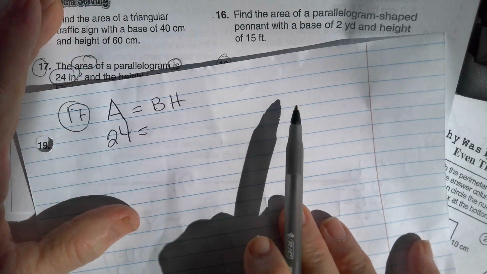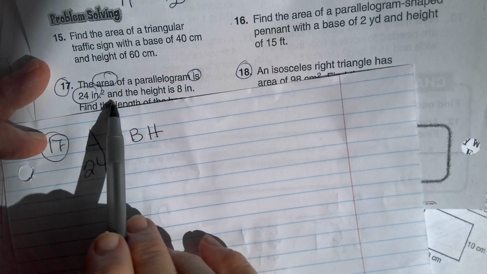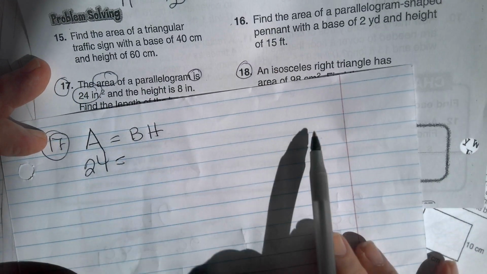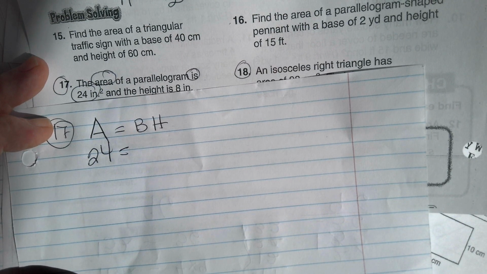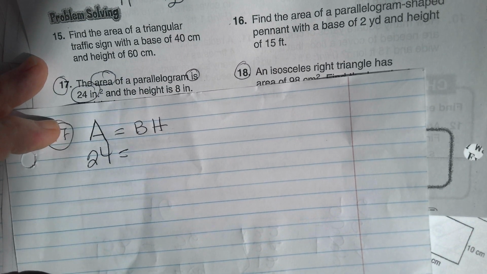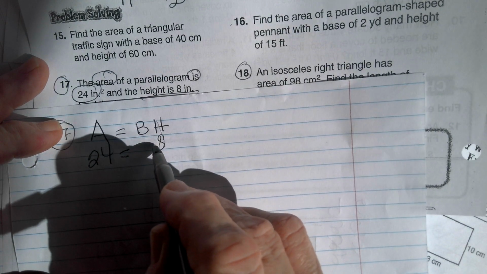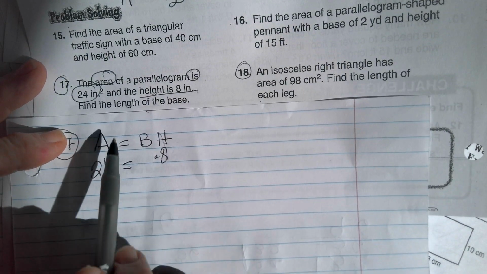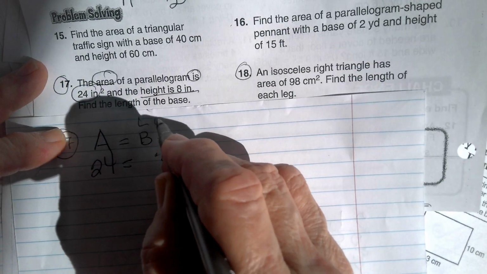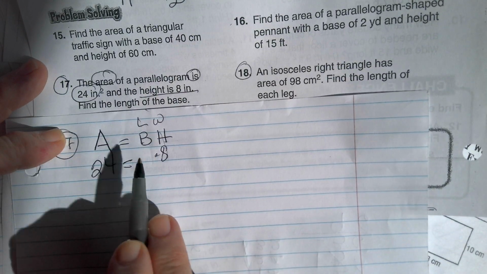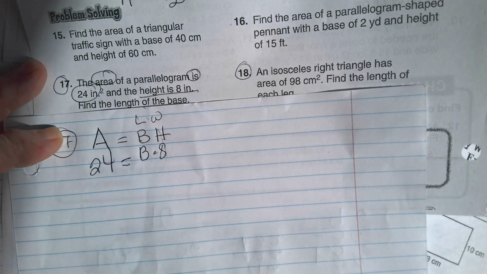Let me see if you can think before you talk. It tells you the height is 8 inches. Where would that 8 inches go? Under the base or under the height? Under the height. So I'm going to put it under the height. You match these. And now it says find the length, which, by the way, could also be length times width. So that is the base. I'm looking for the base, or the length, and I'll just keep it as a B.